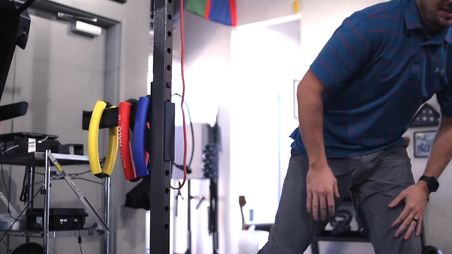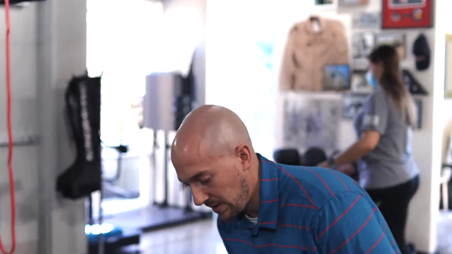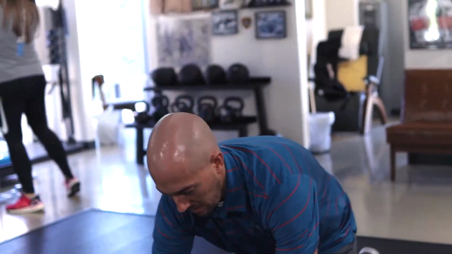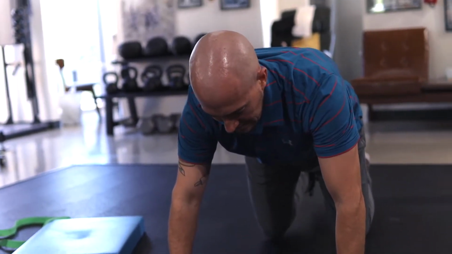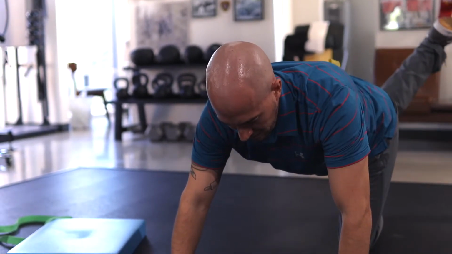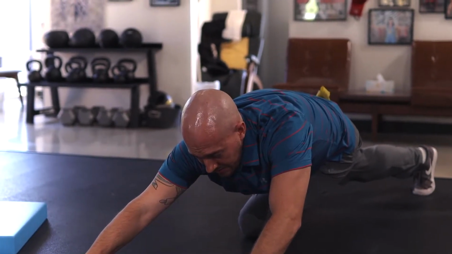Transitioning to get into more of the outer hip, what we're gonna be doing is a dynamic version of a pigeon. So I'm gonna get into a hands and knees position here. Same thing, you wanna make sure you have the stiff core here. You're going to extend the right hip and drop that over there to really get that lateral hip stretched out.